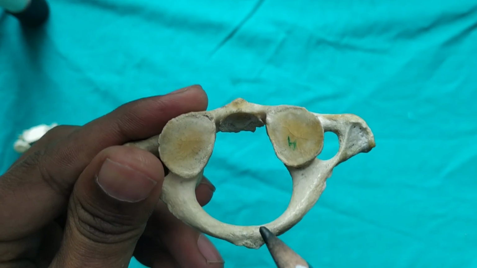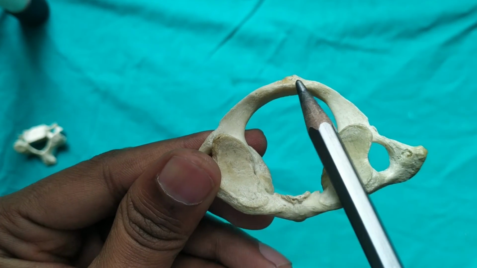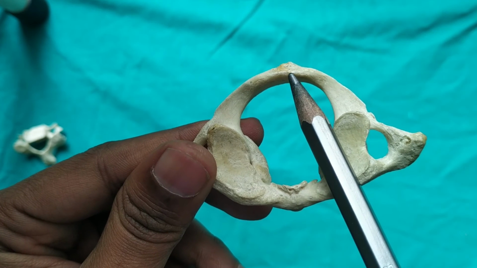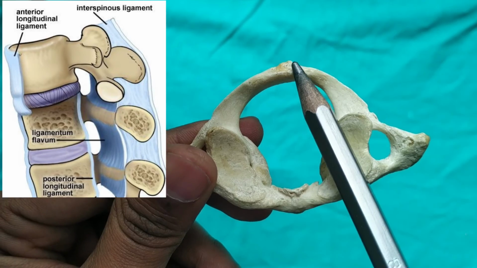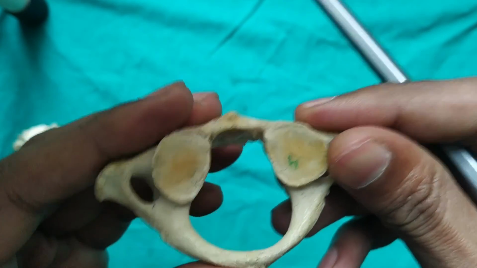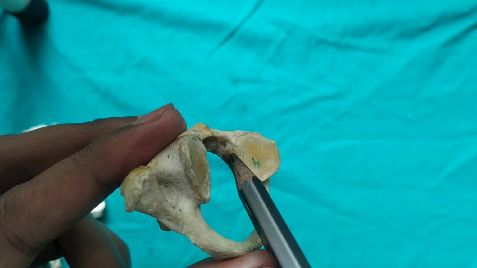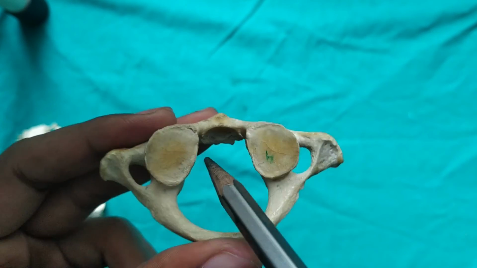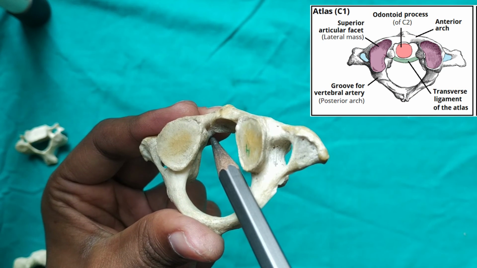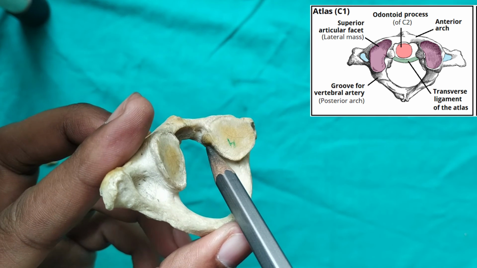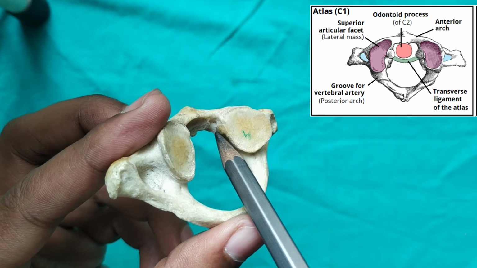Then the lower border of the posterior arch here, and this lower border of the posterior arch gives attachment to the highest pair of the ligamenta flava. Then the tubercle on the lateral masses over here, this is the tubercle present on the medial surface of the lateral masses. Over here we have an attachment of the transverse ligament of the atlas.